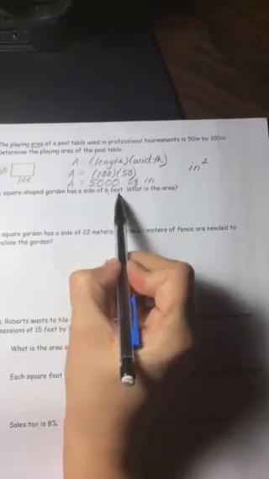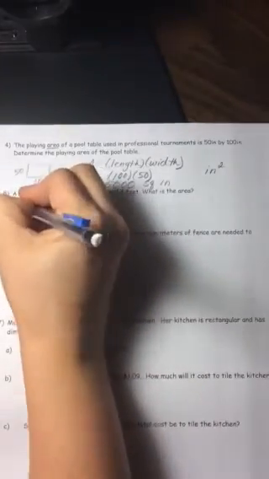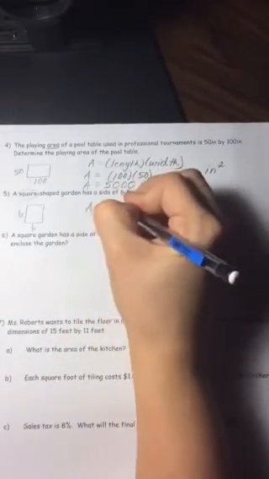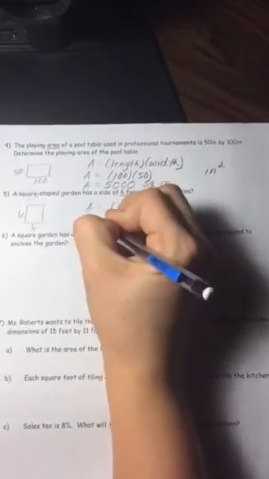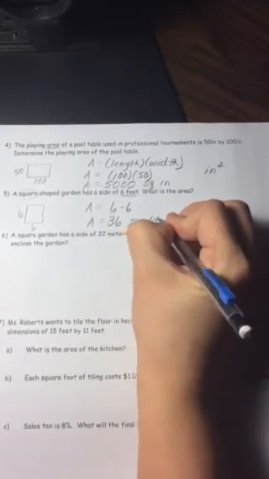Number 5, we've got a square-shaped garden that has a side of 6 feet. Notice they're only telling me one dimension, but that's because it's a square. That's really all you need. In a square, we know that all the sides are the same. So we have 6 by 6. We want to know the area, so same idea. We're just doing length times width, so 6 times 6 for a total area of 36. This is feet, so that means it's going to be square feet for area.